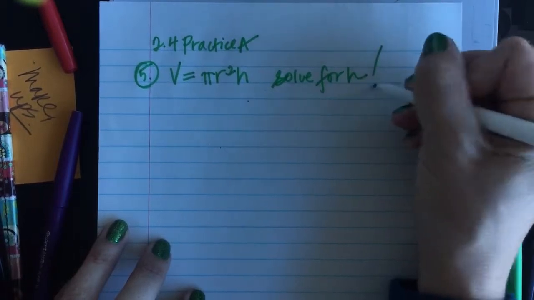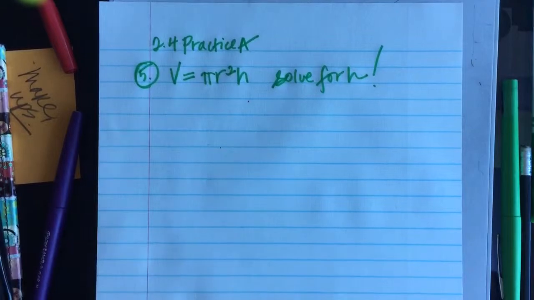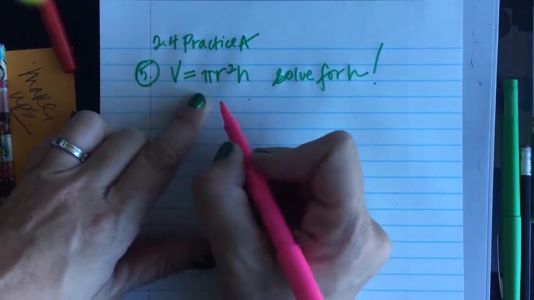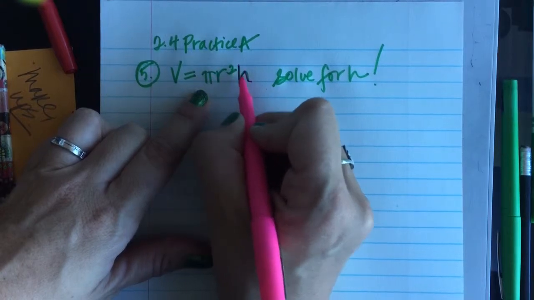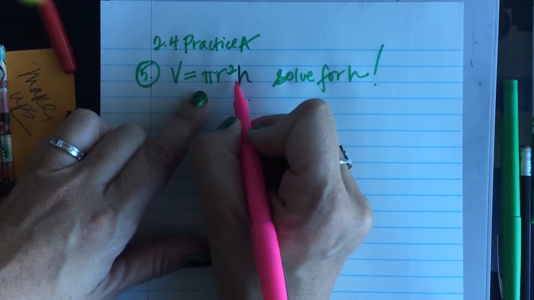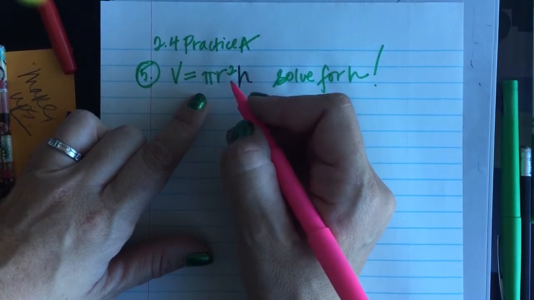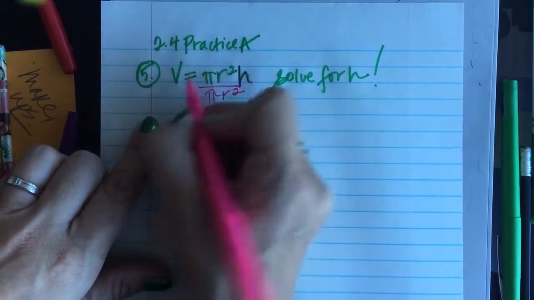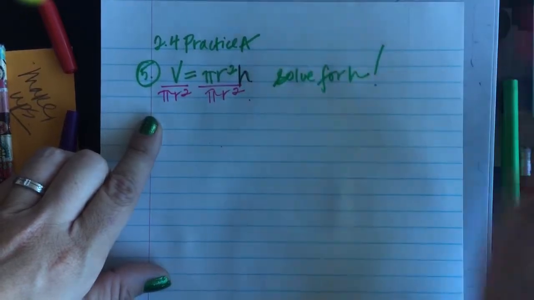So not quite as many steps as what we had on the other one, but the same idea. We've got pi, we've got multiple variables. A literal equation is usually a formula in terms of other variables. Multiplication is implied right here, pi times r squared times h. And undoing multiplication, this actually isn't too terrible. What do I do to undo the multiplication? Divide by what? Pi r squared. You can be more specific than that. Let me tell you, my expectation is that you are.